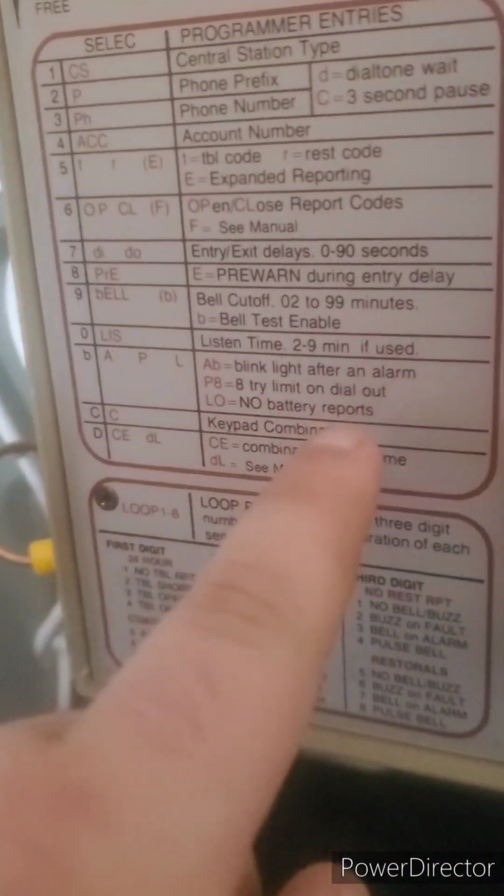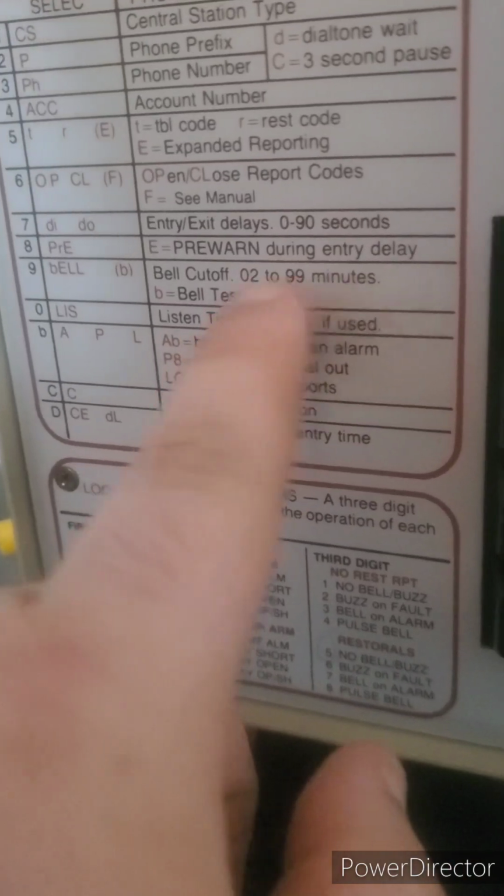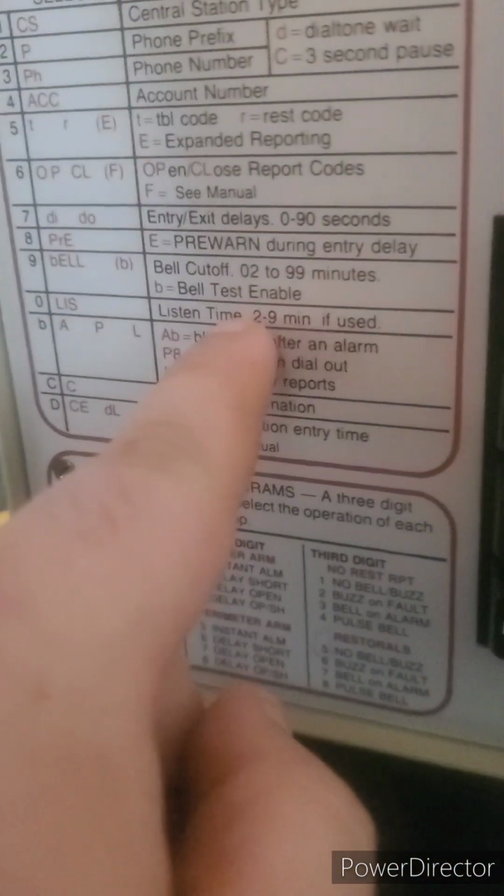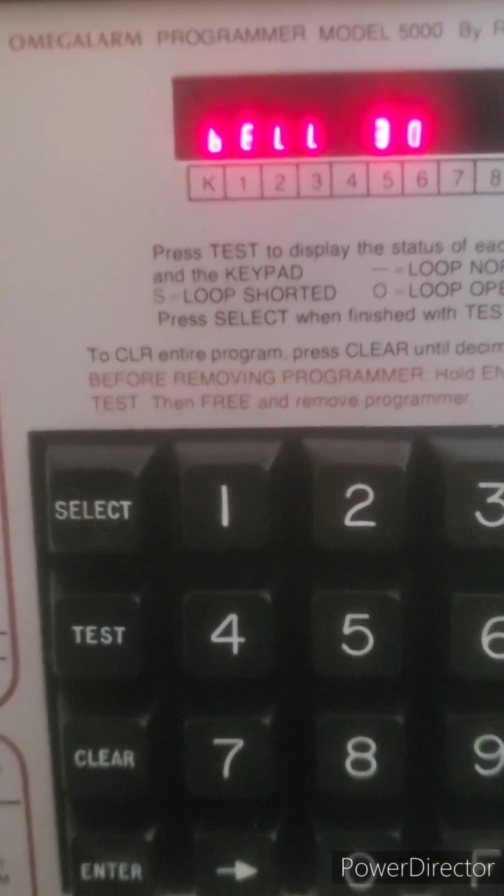As you see on the side of the programmer, you can set your bell time off, your bell cutoff time between 2 minutes and 99 minutes. If you hit B, you can chirp the siren and check the bell, but we're not going to do that at the moment.